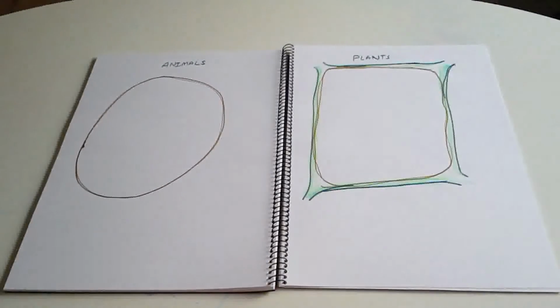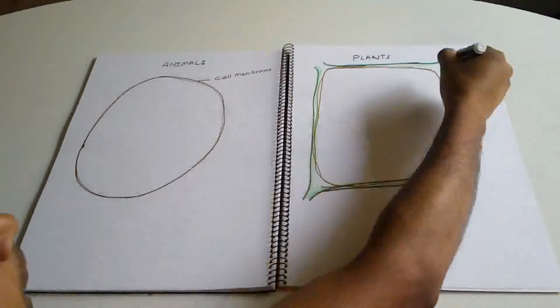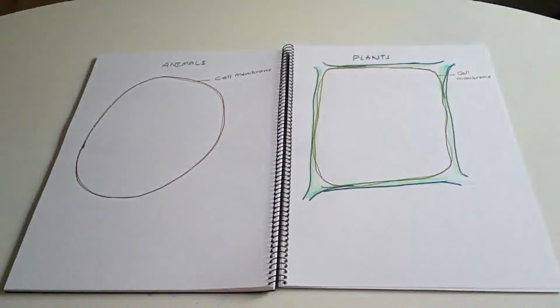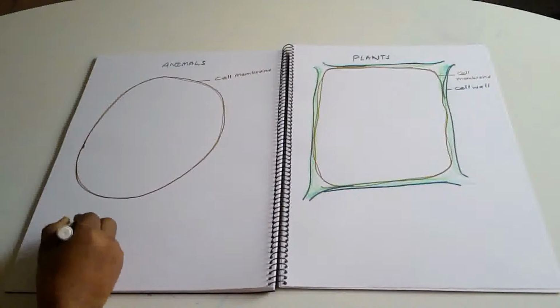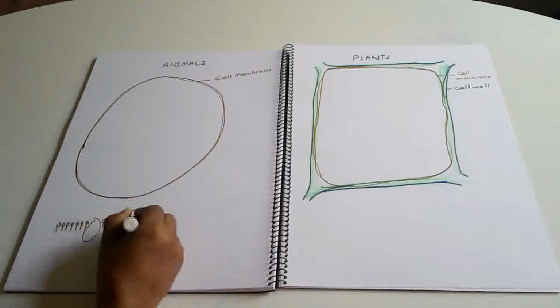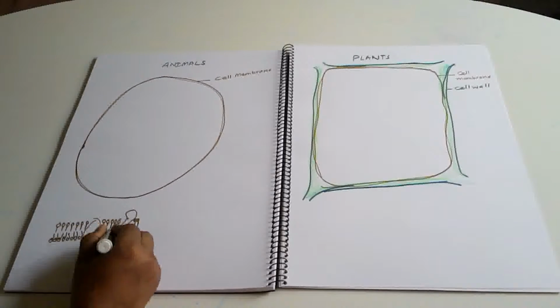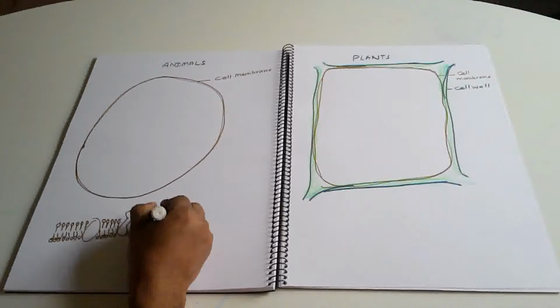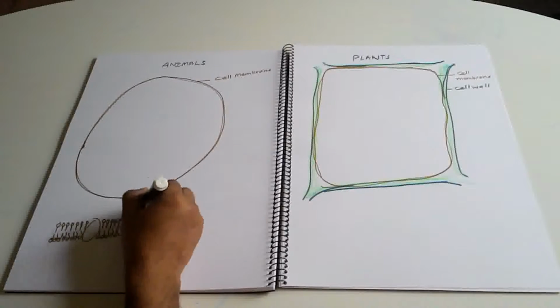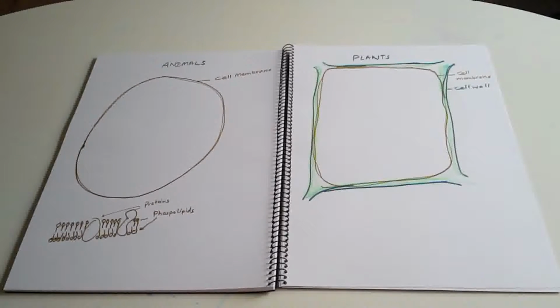The outermost part of a cell is cell membrane, except plants have cell wall outside of their cell. The cell membrane is made up of double layer of phospholipids, and it controls entry and exit of objects and materials in and out of cells. It also communicates with other cells through different proteins embedded in it.